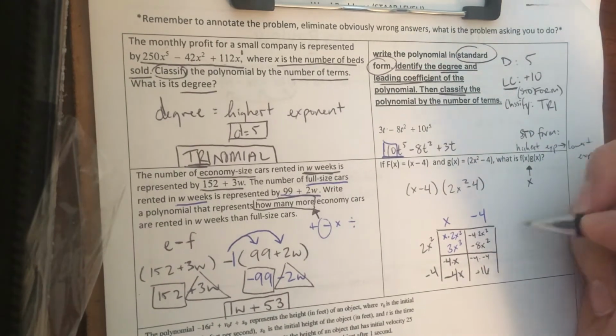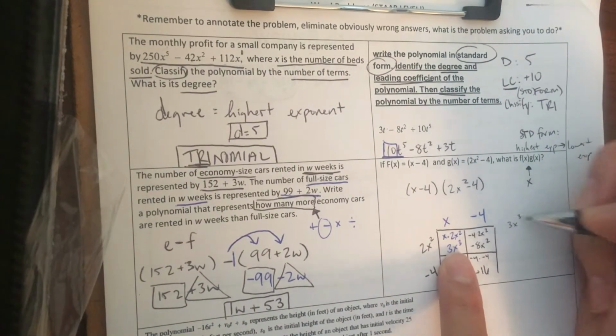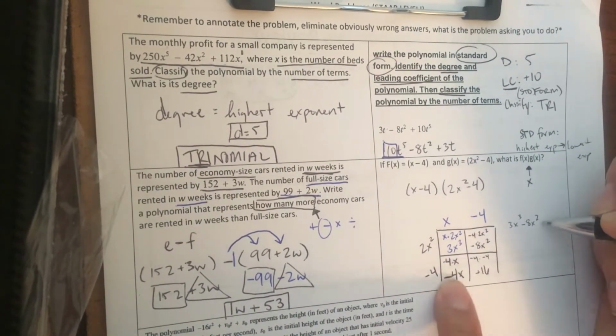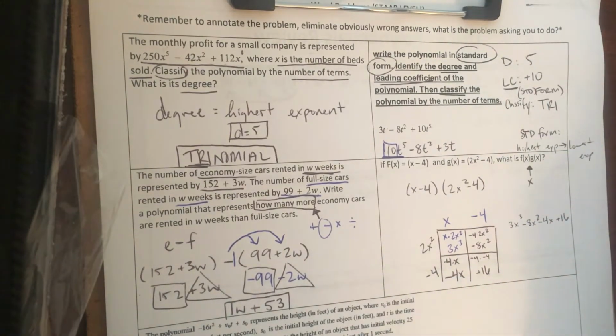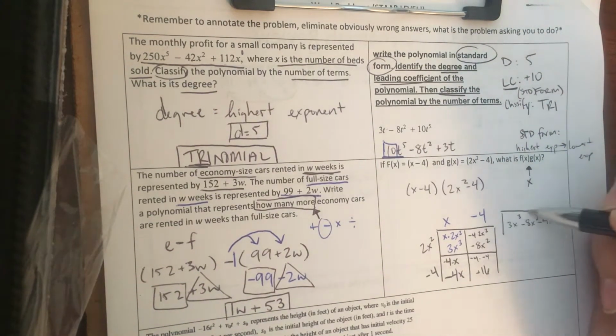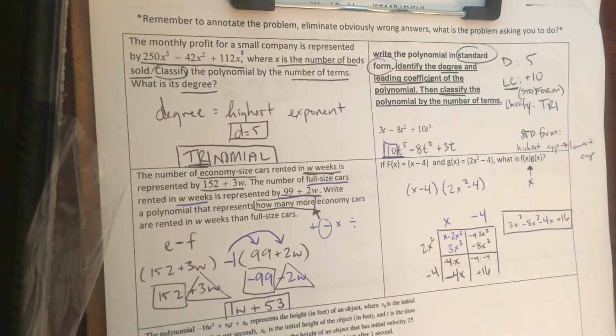We write out all four of our terms, 3x to the third, -8x squared, minus 4x, and plus 16. We then combine our like terms, but wait, there aren't any. So our final answer will just be 3x to the third, minus 8x squared, minus 4x, plus 16. That is also in standard form, so we're good to go. Try and move a little faster.